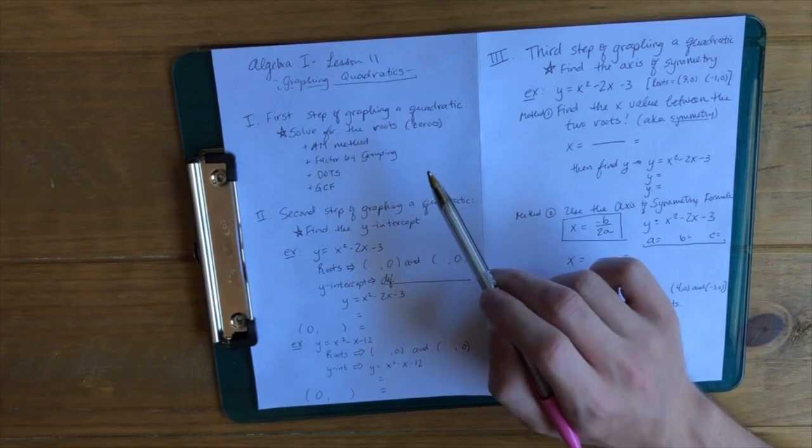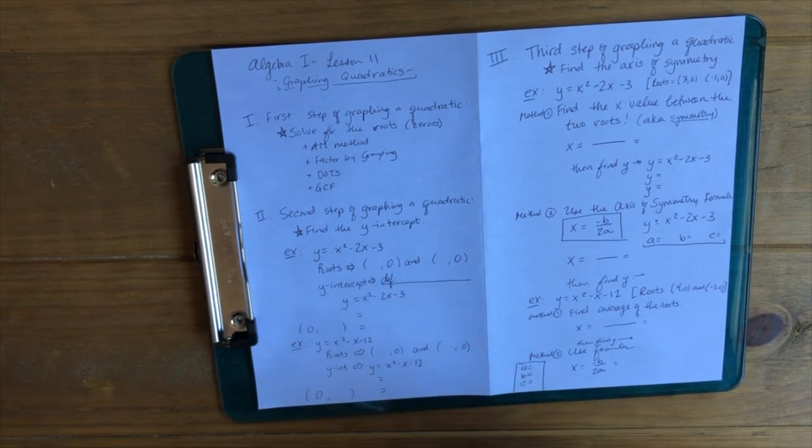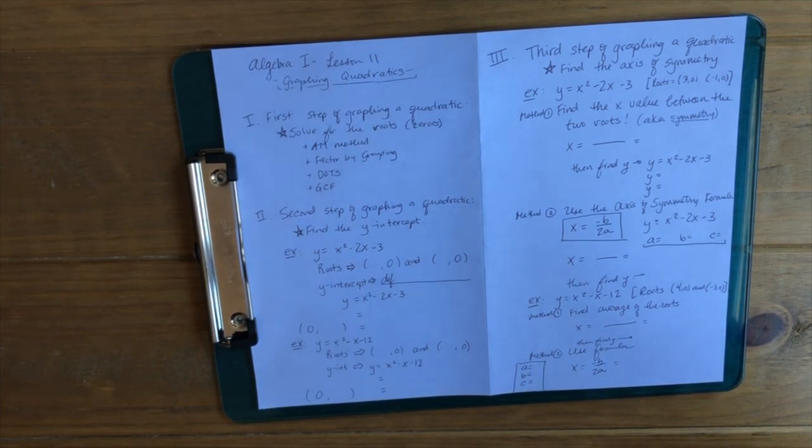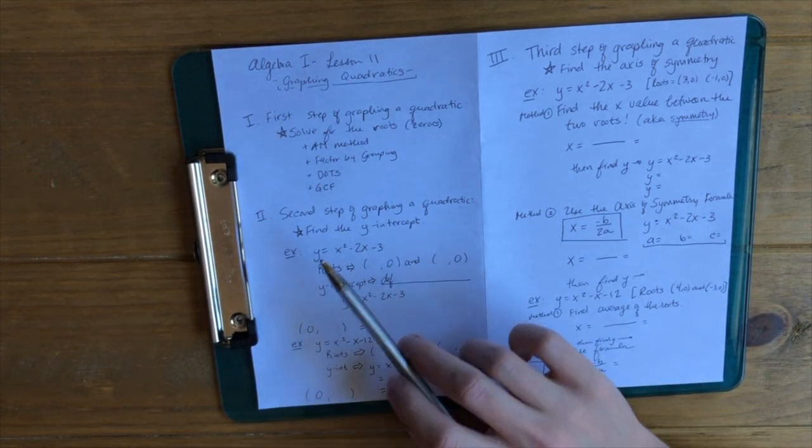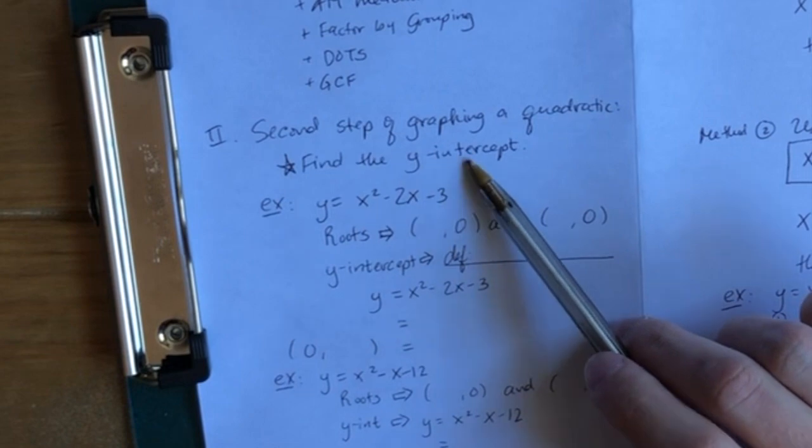So today we're going to be looking at the second and third steps of graphing a quadratic. And there are many other ways to graph a quadratic in addition to the steps that we're learning here, but these are some of the easiest steps for us to use. So let's look at our second step. Assuming that we've already found the roots, we then want to, as our second step, find the y-intercept.